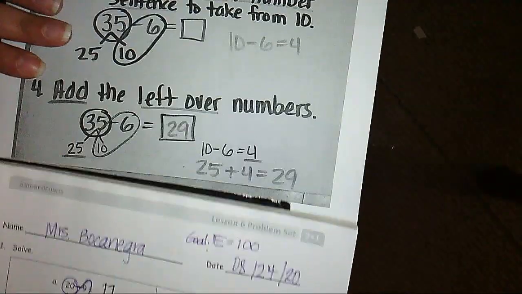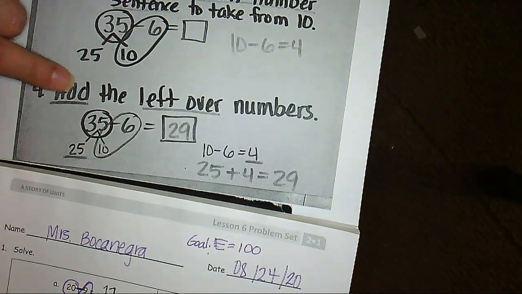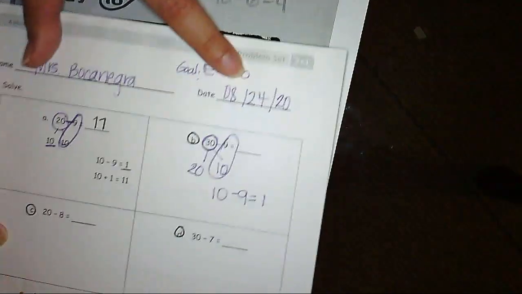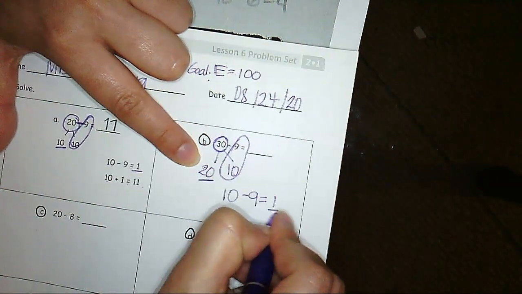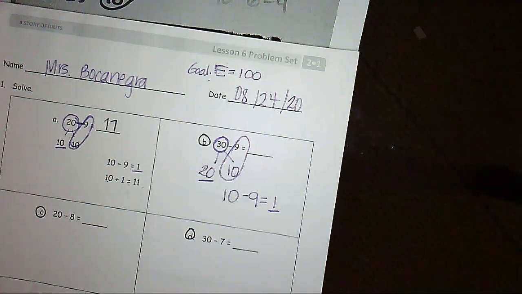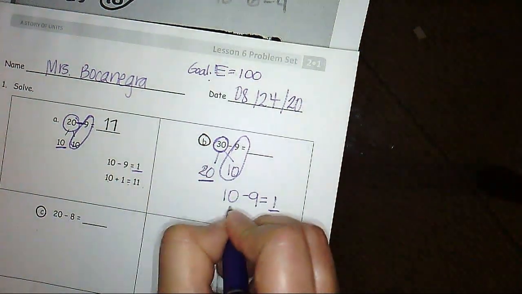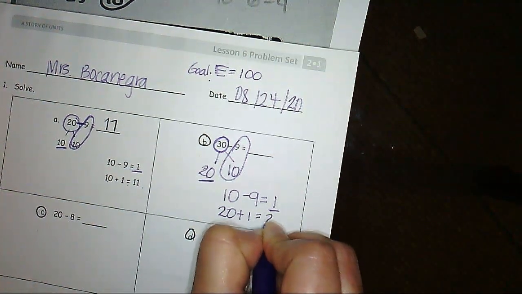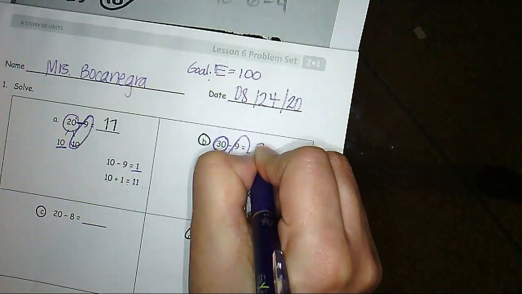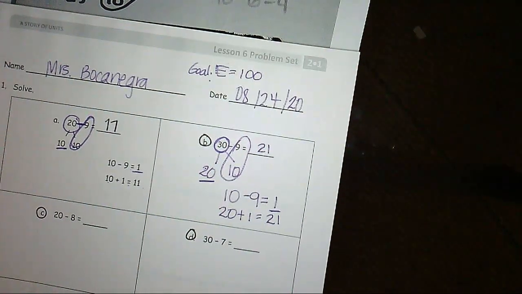We follow step 4. I add the leftover numbers. Remember, this is a leftover number because I didn't use it, and this is a leftover number. So I'm going to add them. 20 plus 1 equals 21. And I'm done solving that problem.